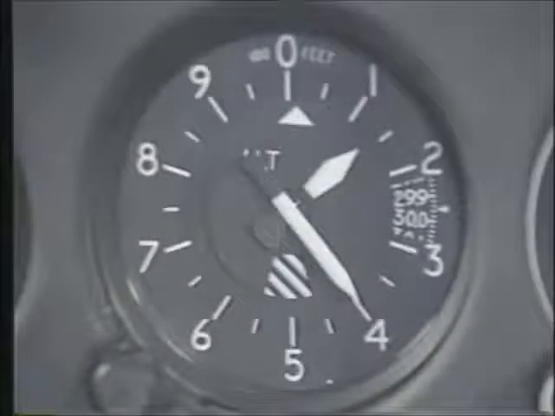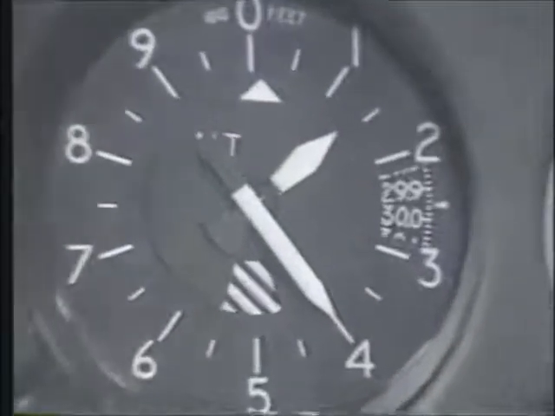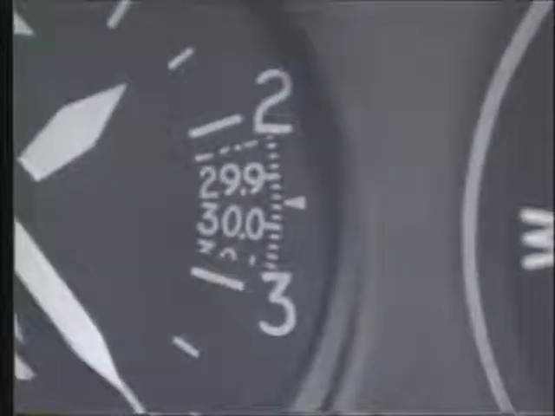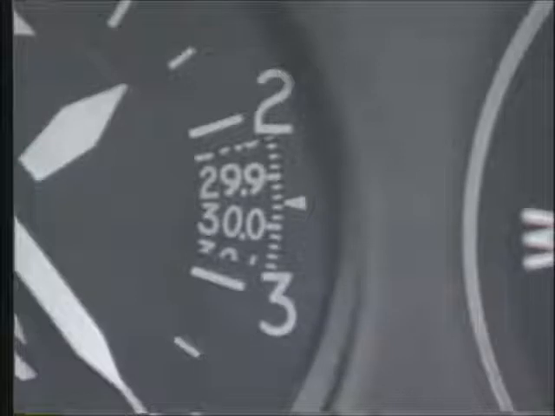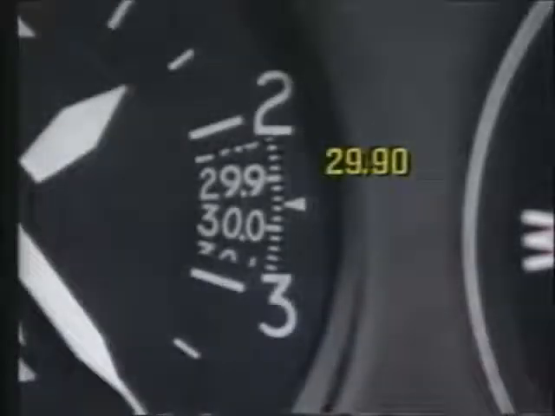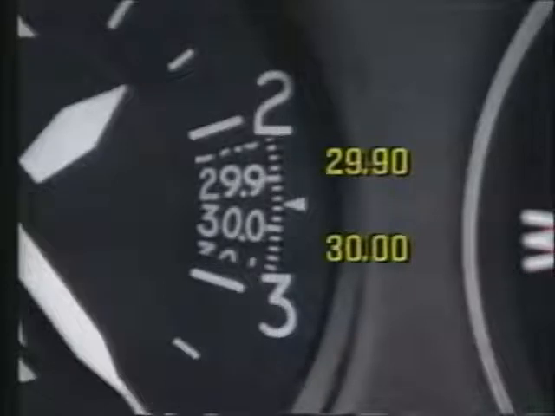The altimeter also has a barometric scale which can be adjusted to compensate for variations in atmospheric pressure. Here you can see the numbers 29.9 and 30.0. You read these by adding a 0 to each number to get 29.90 and 30.00 inches of mercury.